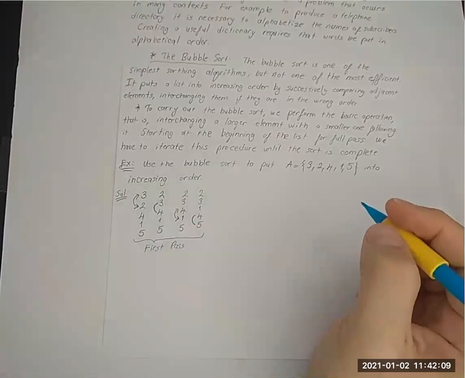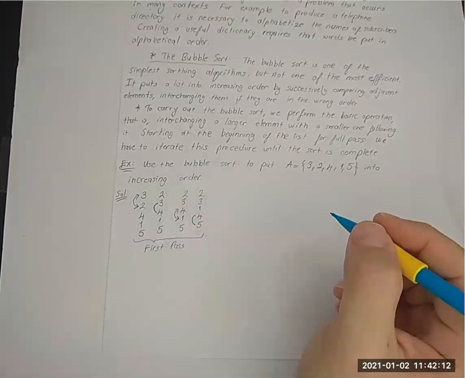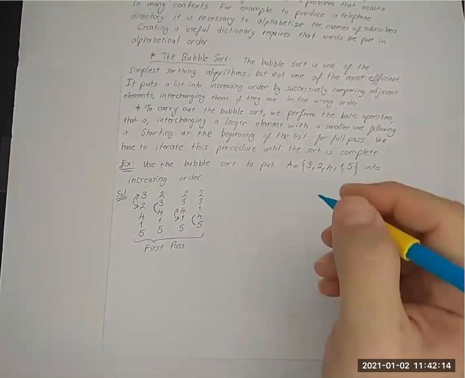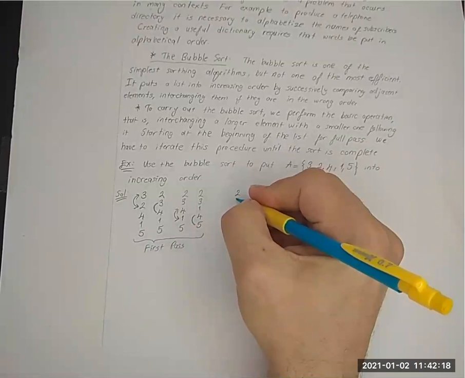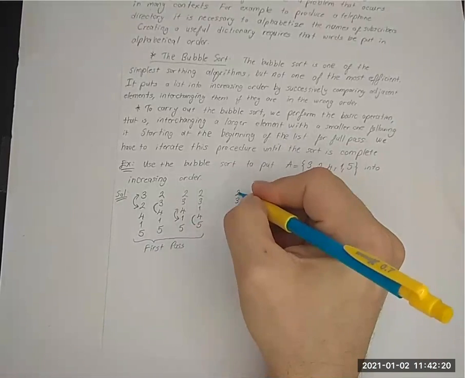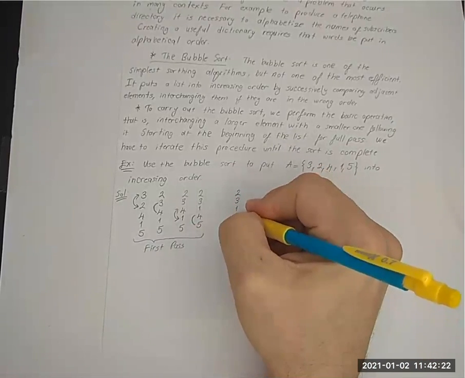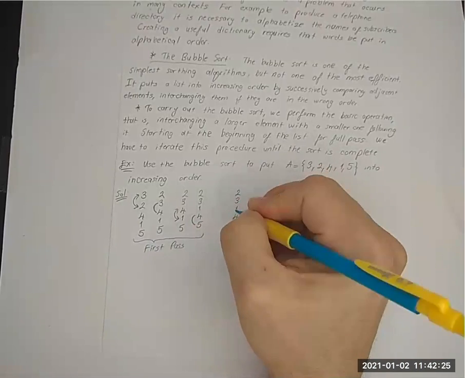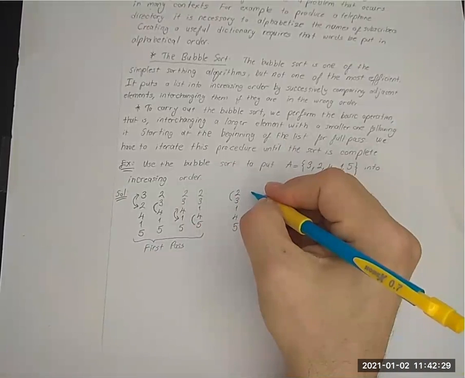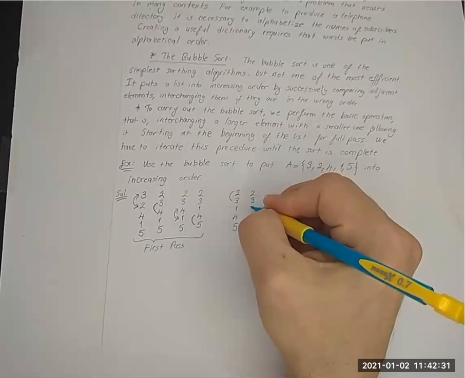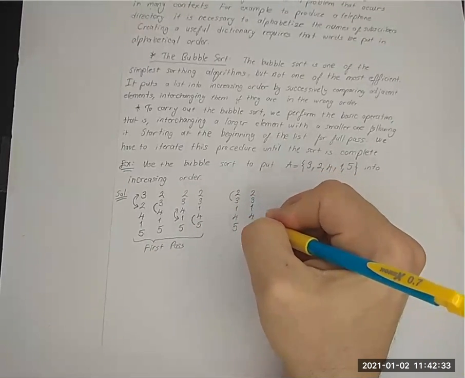So I have to repeat that as a second pass. I have as a list 2, 3, 1, 4, and 5. I checked here. I don't need to change any place. 2, 3, 1, 4, and 5.